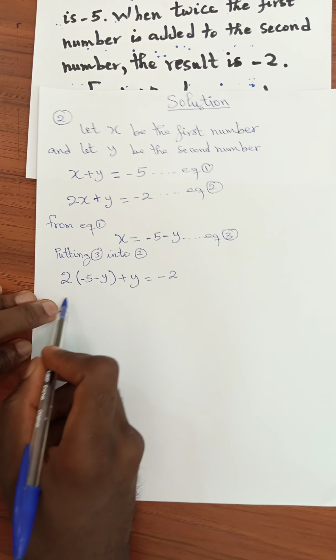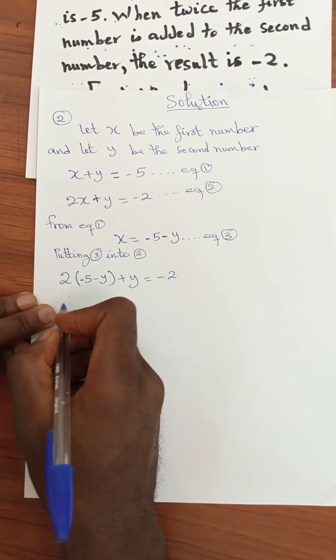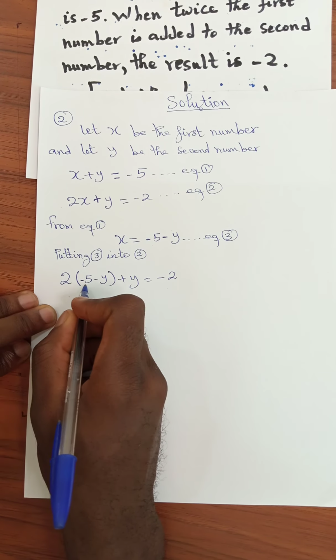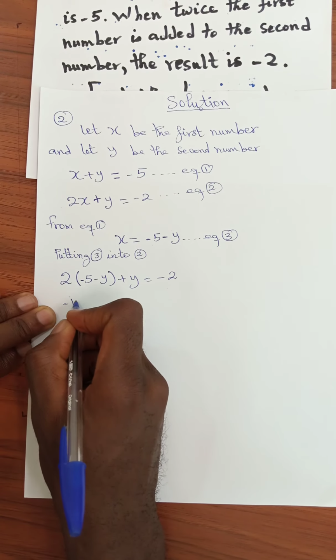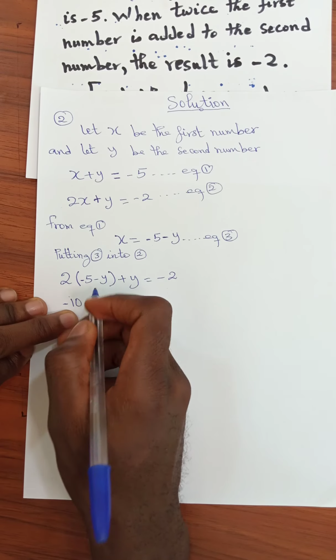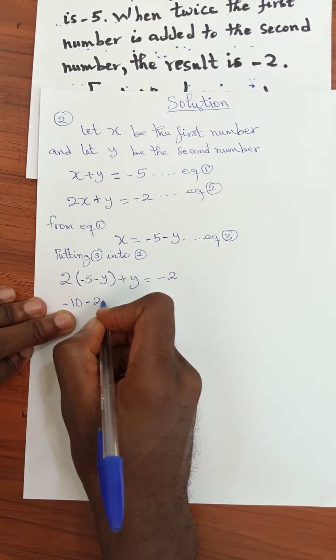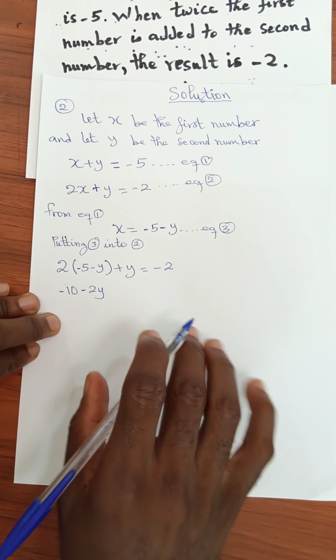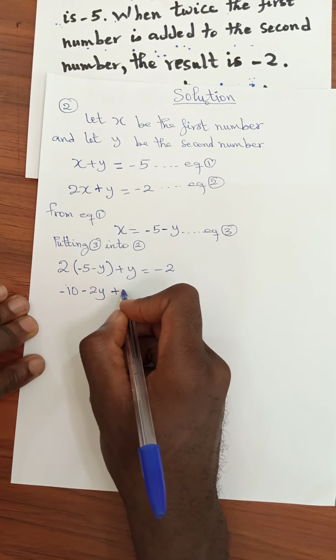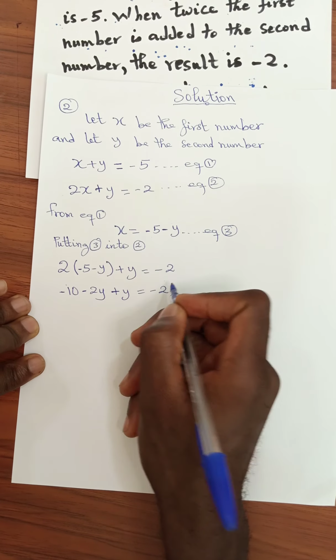So let's do the algebra here, which is BODMAS first. So multiplication first, that's the bracket first. 2 times negative 5 is negative 10, and 2 times negative y is negative 2y, plus this y is equal to negative 2.